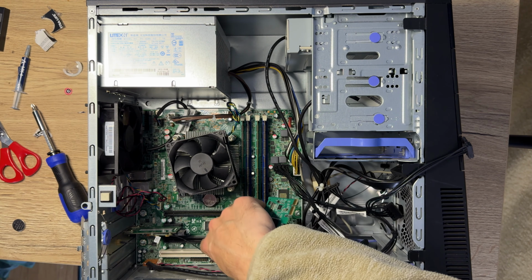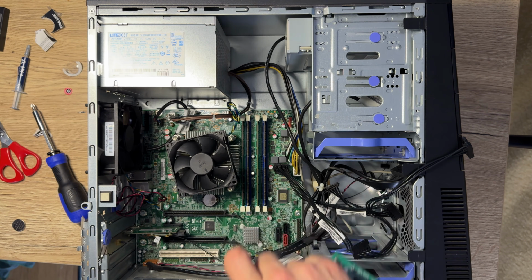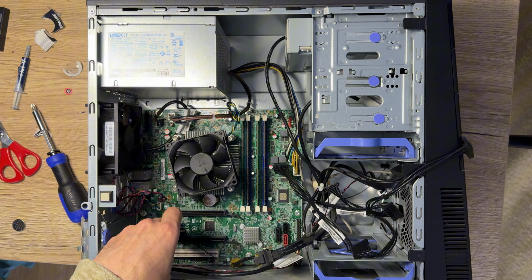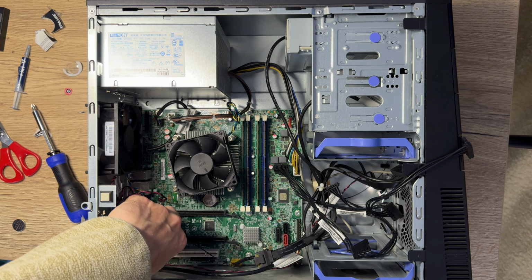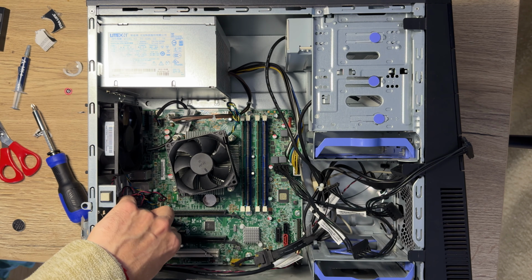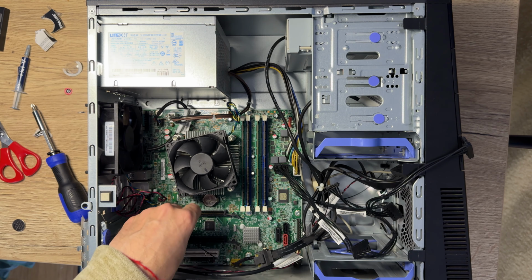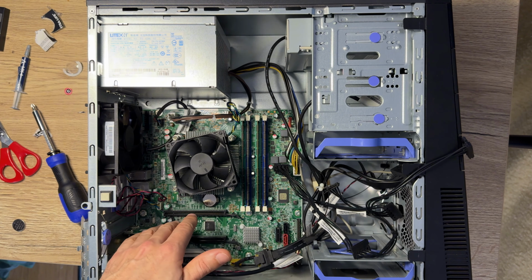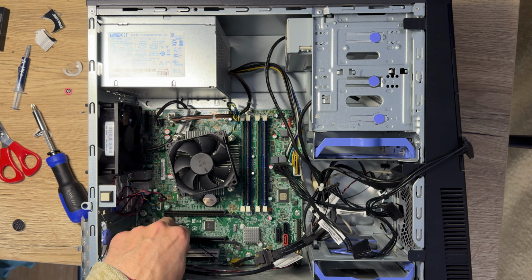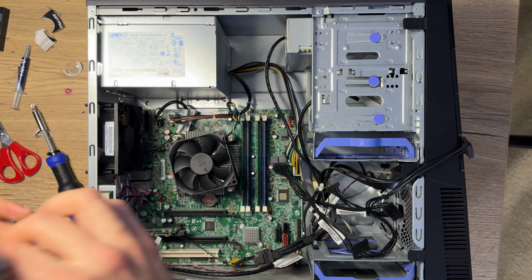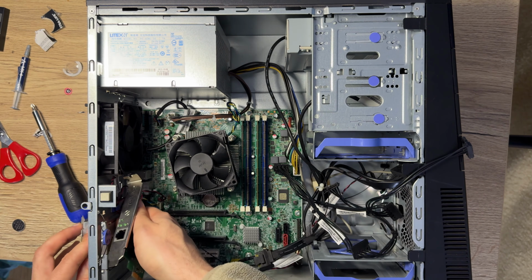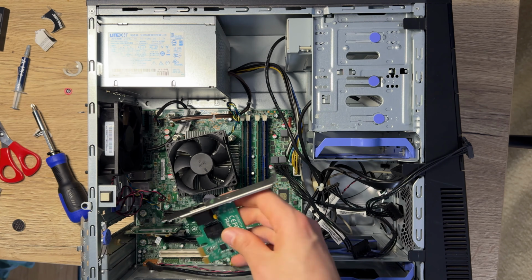I'm going to use these two PCI slots, PCI 16. This PC has a Wi-Fi NIC card. I hope it's going to work because it's quite old, and I hope Proxmox can recognize it and find drivers for it. We will see. Now let's install it.